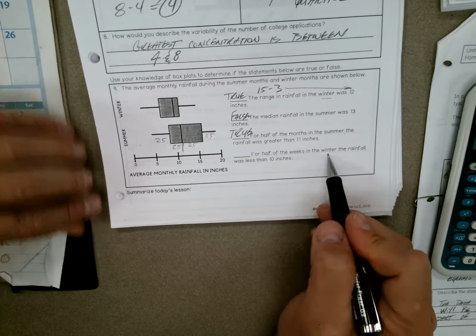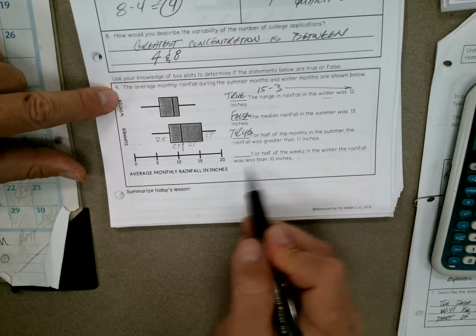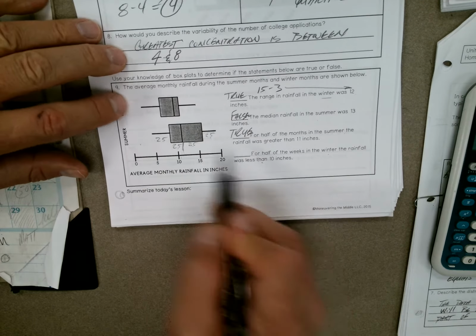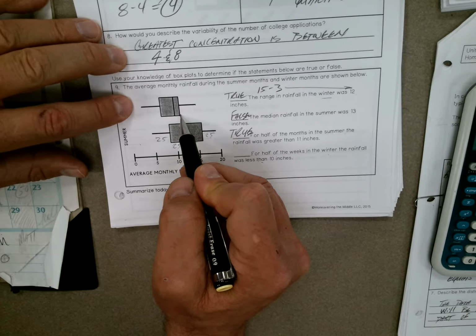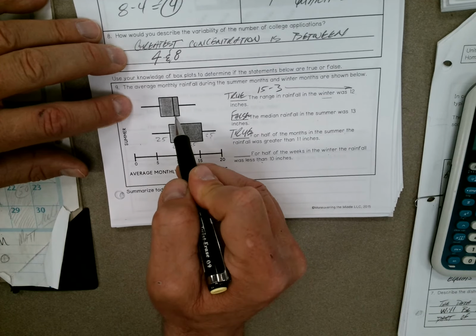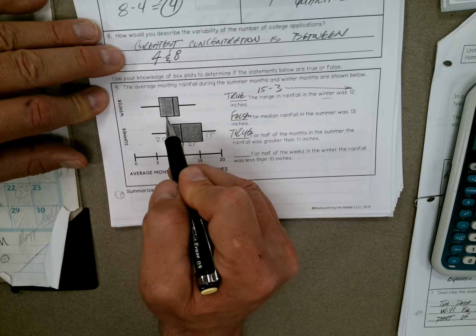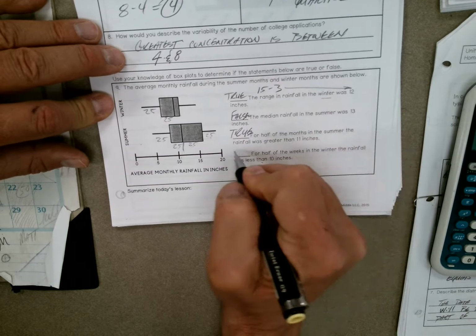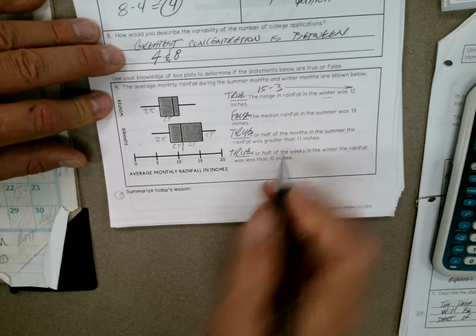For half of the weeks in the winter, the rainfall was always less than 10 inches. So here's the 10 in the winter, half. Yeah, because this is 25% and that's 25. So that is a true statement.